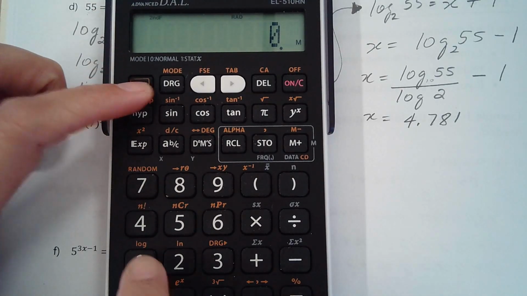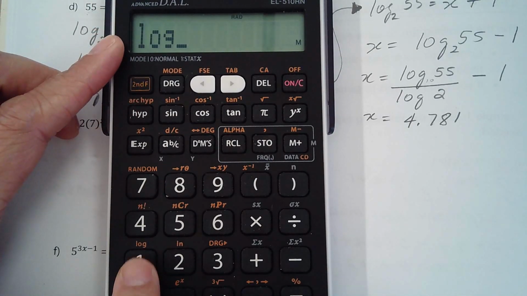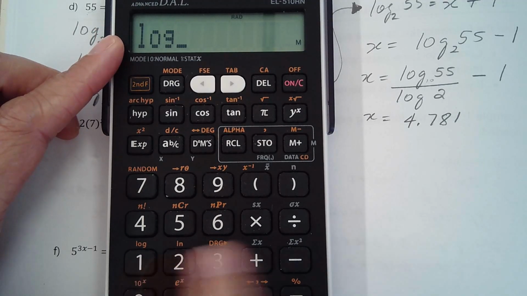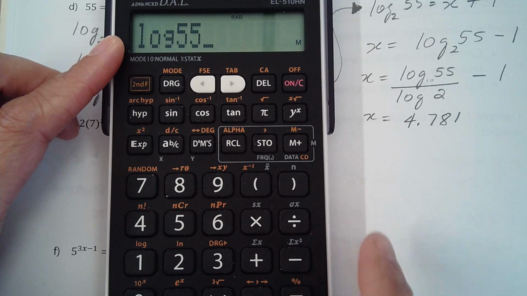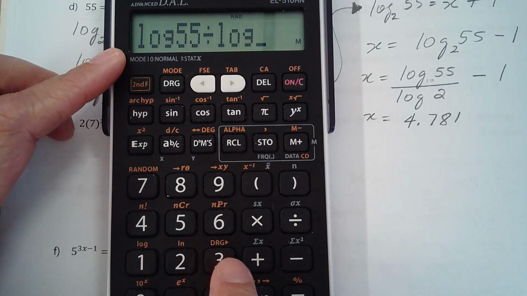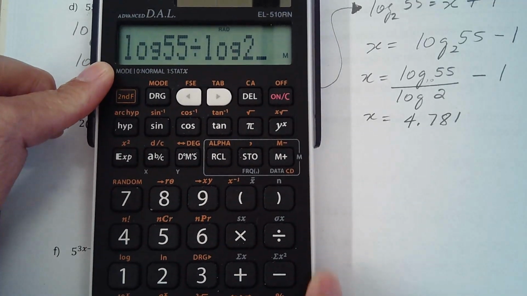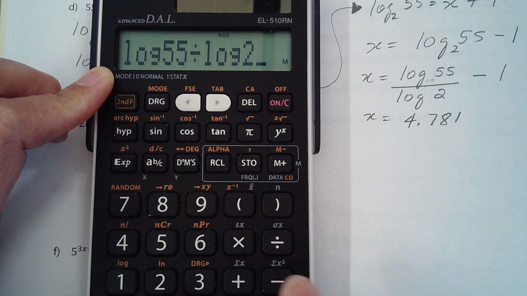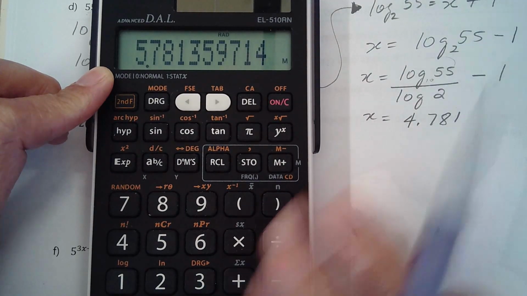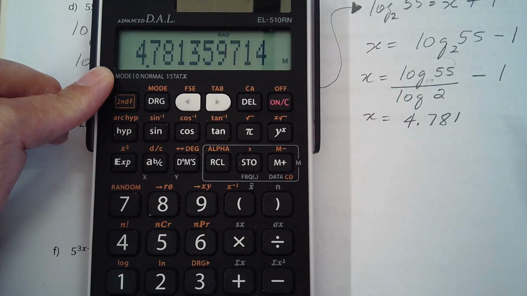So you go second function log, second function 1, and that will give you the log. Then 55 divided by second function log 2. And then that will give you this part here, right? And then minus 1. 4.781.